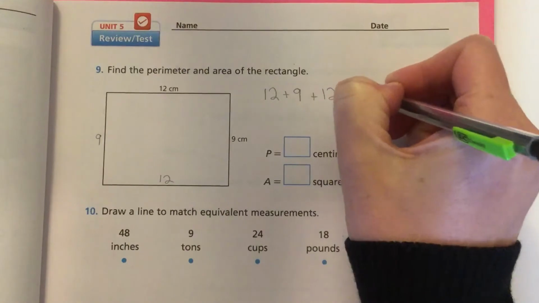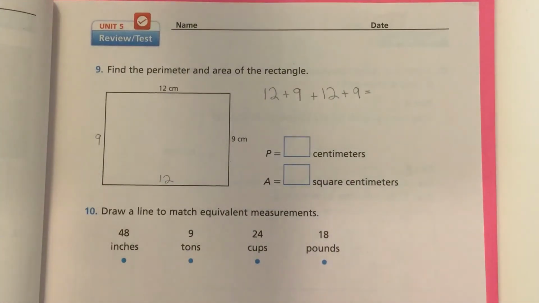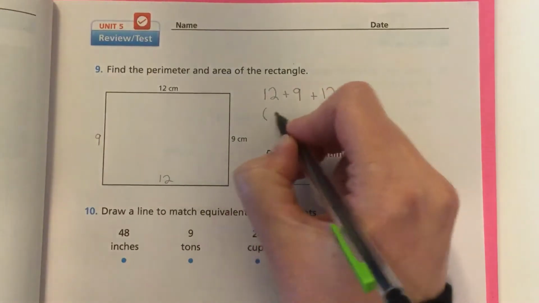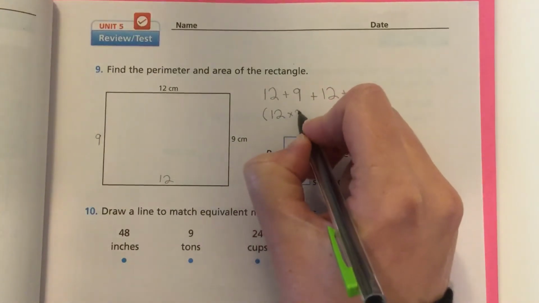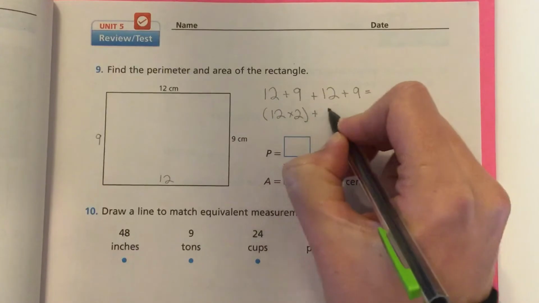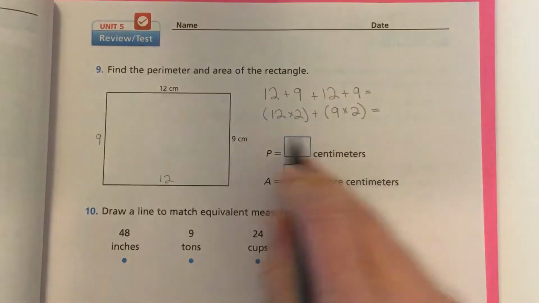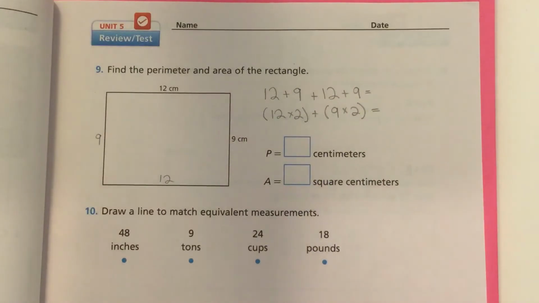There are fancier ways to do this. I've noticed some of you vlogging about them where you can put this into a really cool equation that looks a little bit like this, right? Because you have two 9s and two 12s. But for most of us, that might be a little bit too confusing right now. Just keep it basic. Just remember that perimeter is adding up four sides.